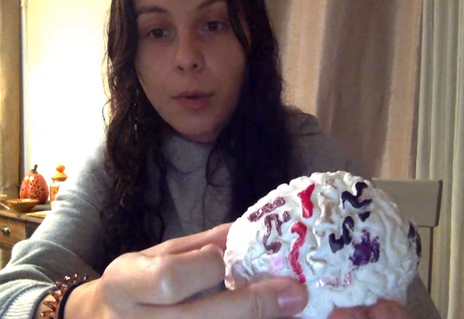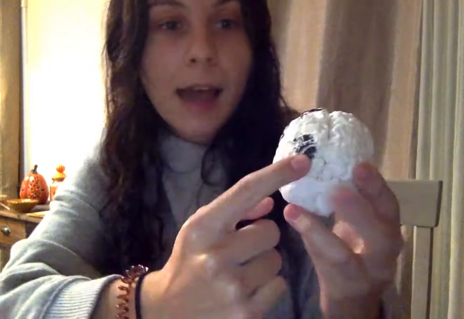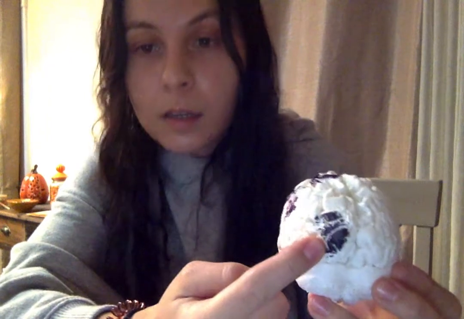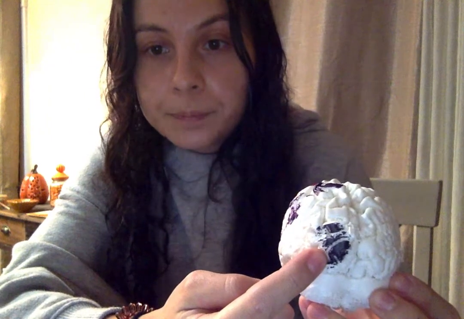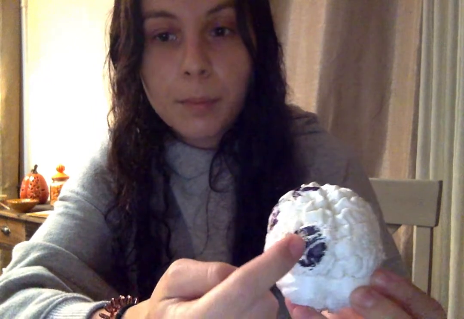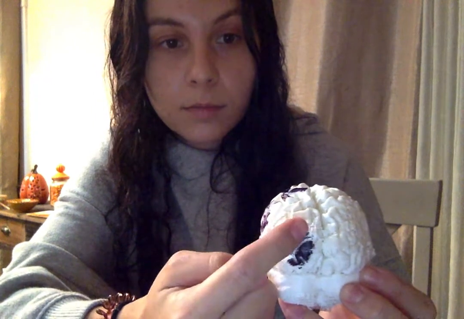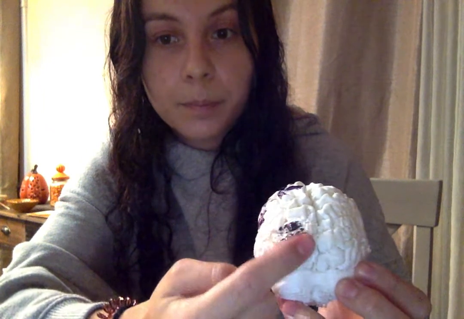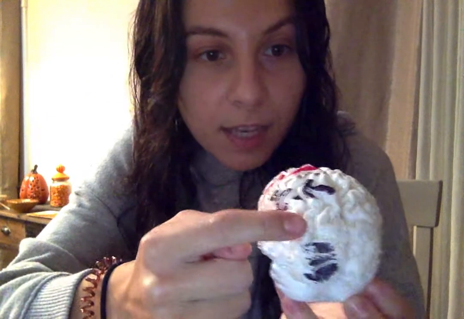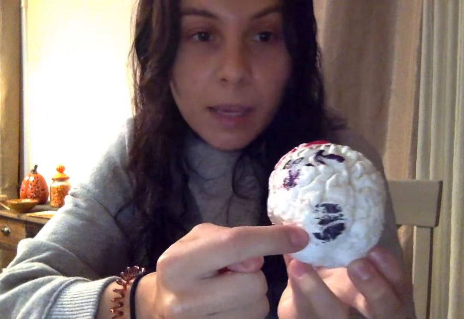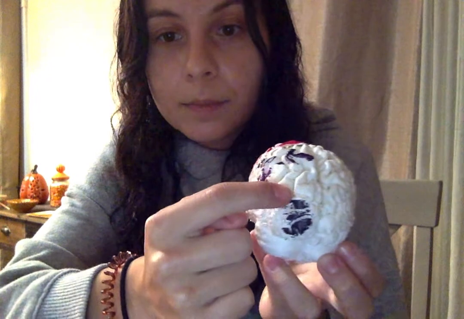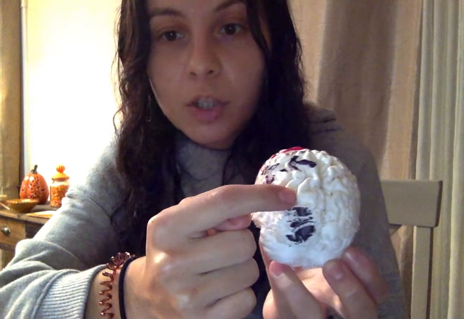Next, we have the primary visual cortex. I did this in black, and this is in the posterior part of the brain. And this is in charge of the simple parts of sight in the occipital lobe. Around it, I know you can't see it, but it's a very light pink, we have the visual association area.